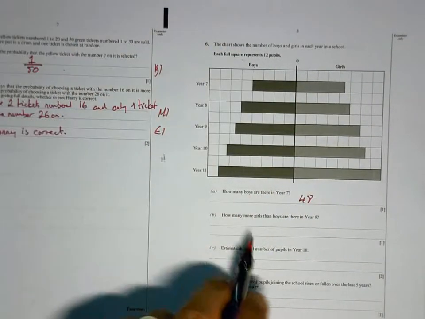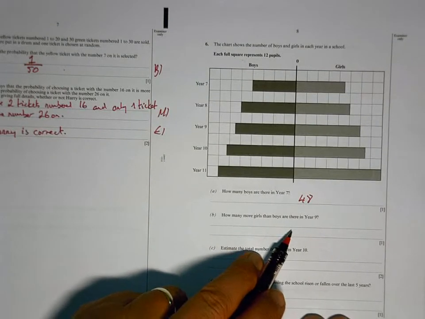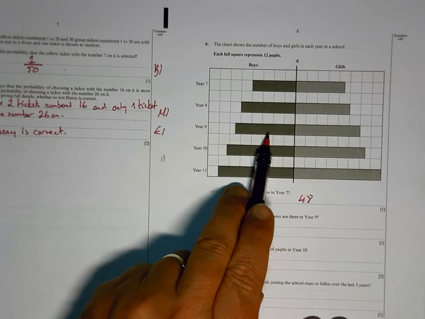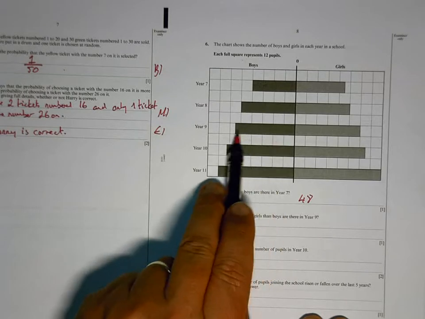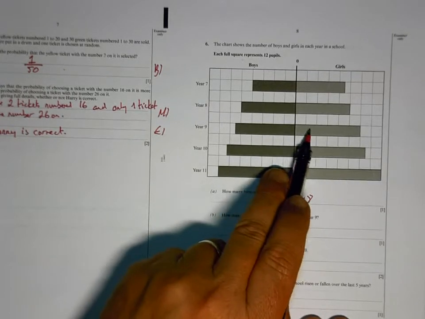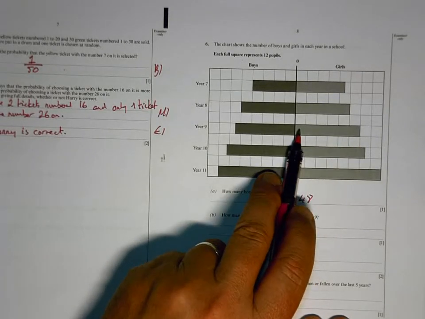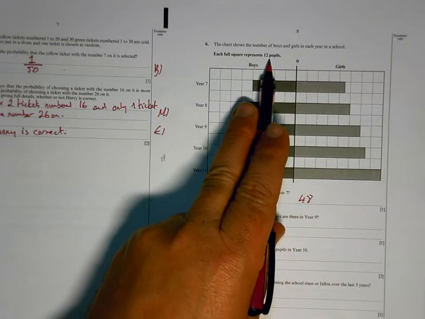How many more girls than boys are there in year 9? So we've got 1, 2, 3, 4, 5.5 squares of boys, and we've got 1, 2, 3, 4, 5, 6 girls. So there's half a square more girls. Half a square would be 6 pupils.